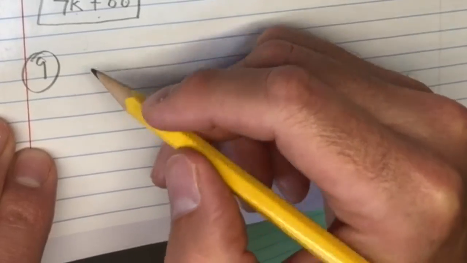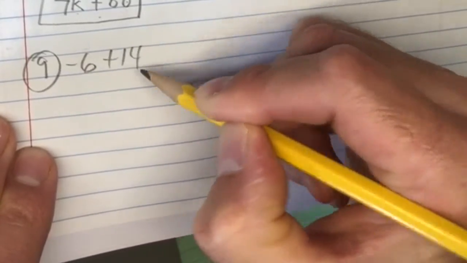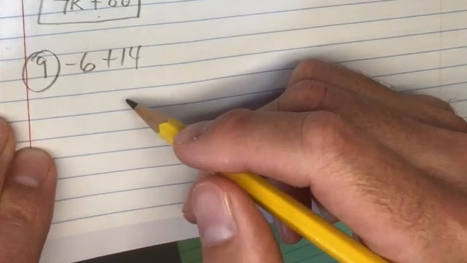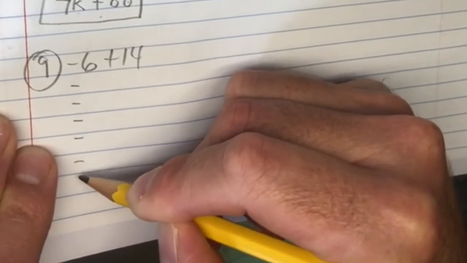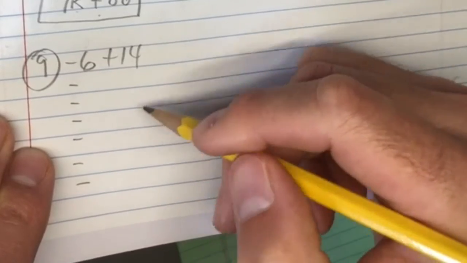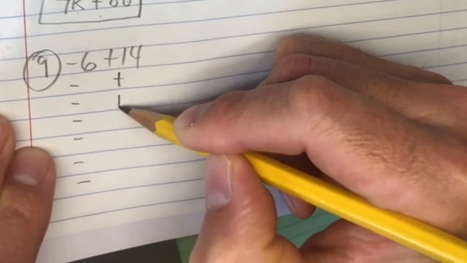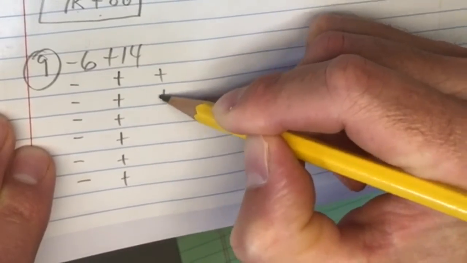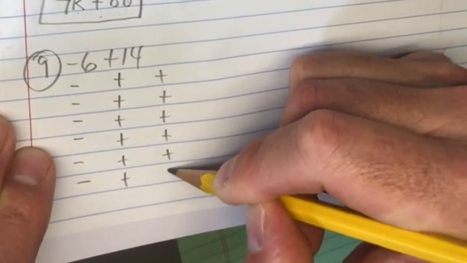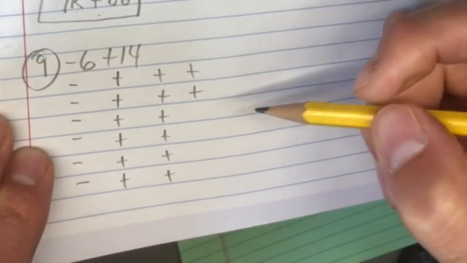Number 9, the problem is negative 6 plus 14. And the way I think about this is negative 6. 1, 2, 3, 4, 5, 6. And then positive 14, 1, 2, 3, 4, 5, 6, 7, 8, 9, 10, 11, 12, 13, 14.